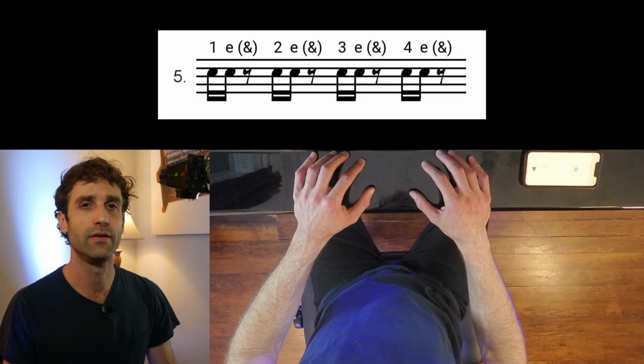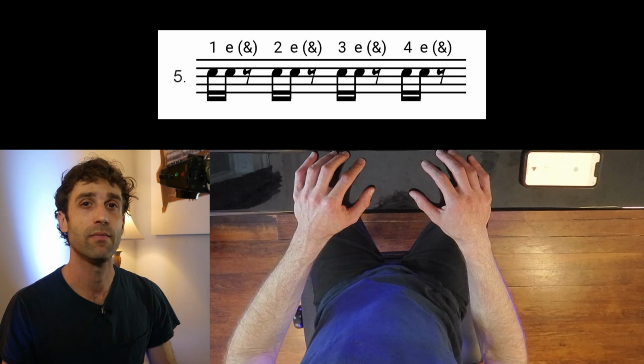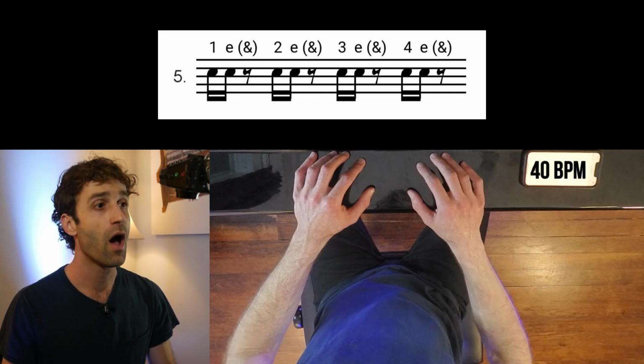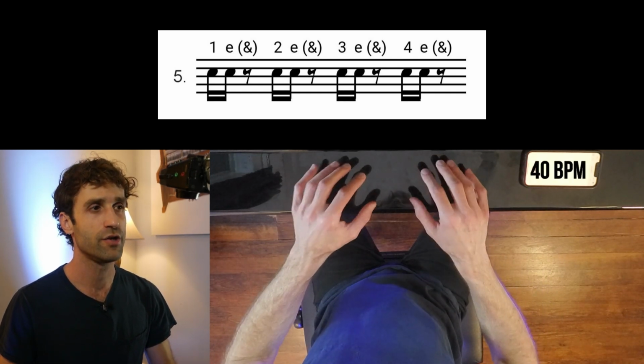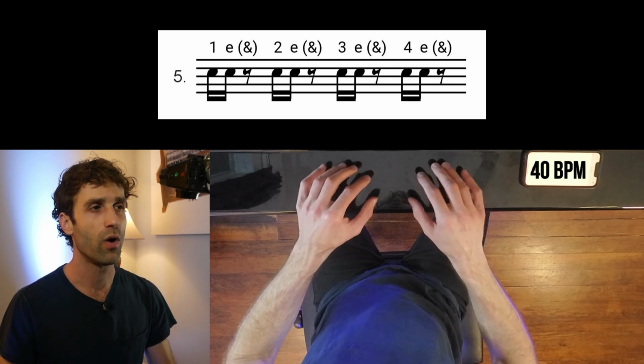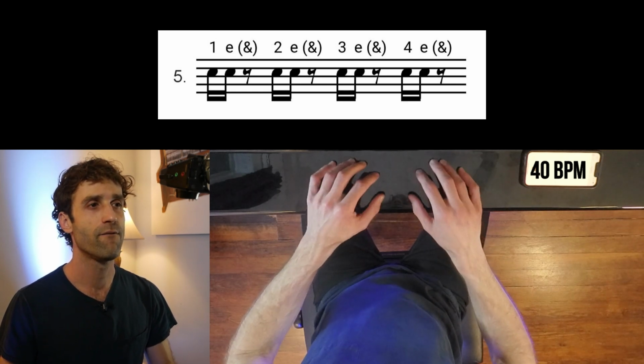Let's get started on the double note combinations, number 5, and all of these combinations again will be at 40 BPM, the metronome will be the upbeat, and they will all simply be played hands together. Number 5 is a 1E, and therefore our E is rebounding off of the downbeat. 1E, 2E, 3E, 4E, 1E, 2E, 3E, 4E.